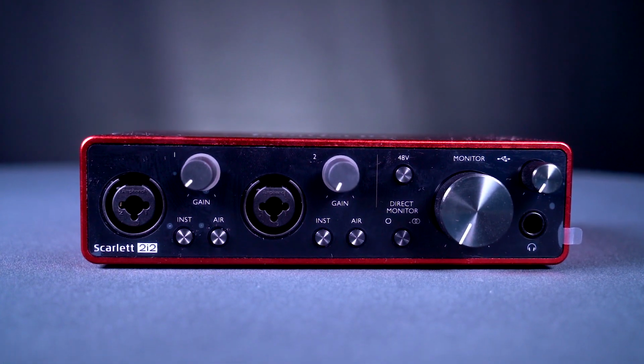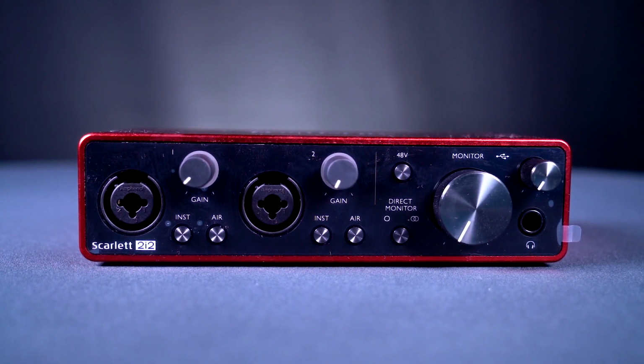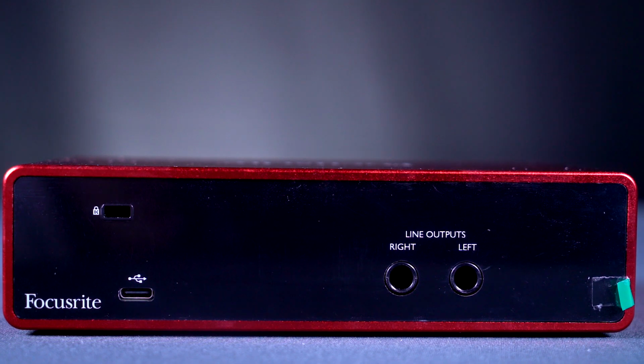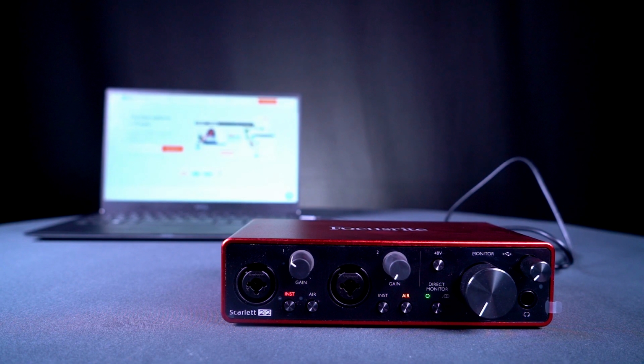This is the Scarlett interface made by Focusrite. It's the third generation and has 2 inputs and 2 outputs, and is used by many types of content creators. It is also a staple in a small recording studio.